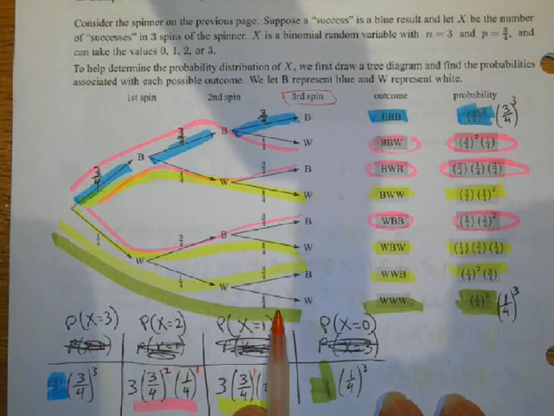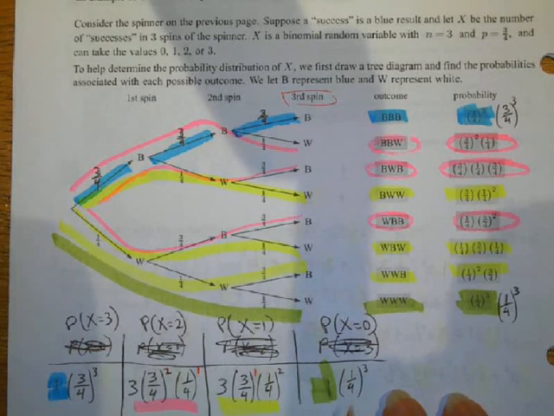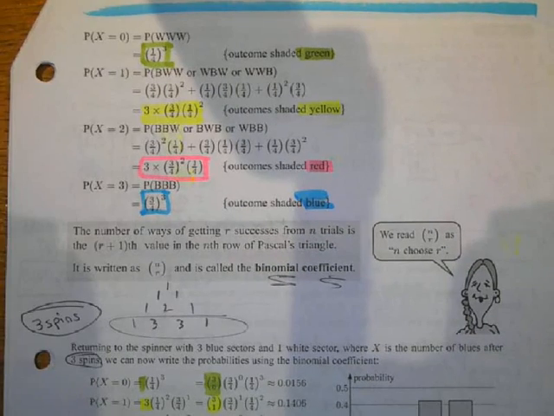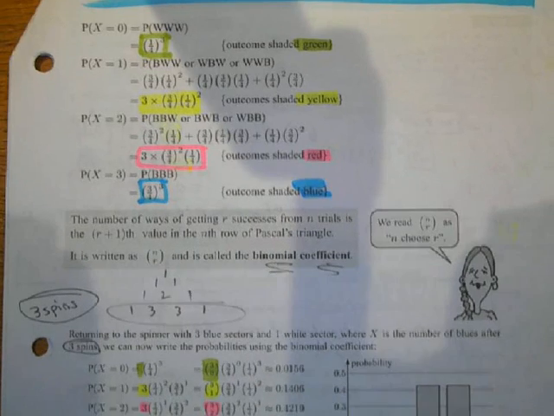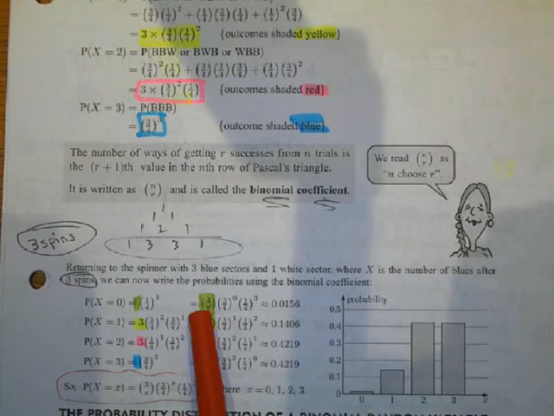Okay, so hopefully this explains some of this. You're going to see this sort of notation where it's 3 choose 0, 3 choose 1, 3 choose 2, 3 choose 3. This is a way to figure out what part of the Pascal's triangle we're looking at.